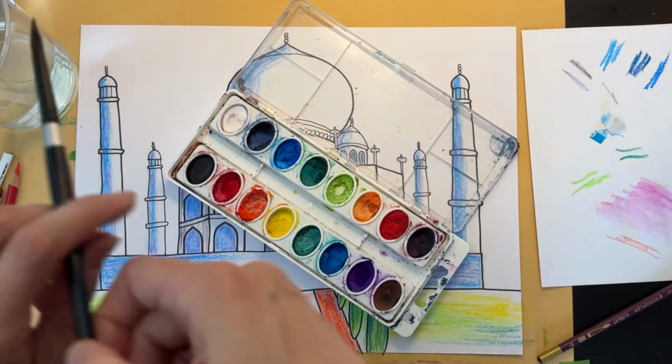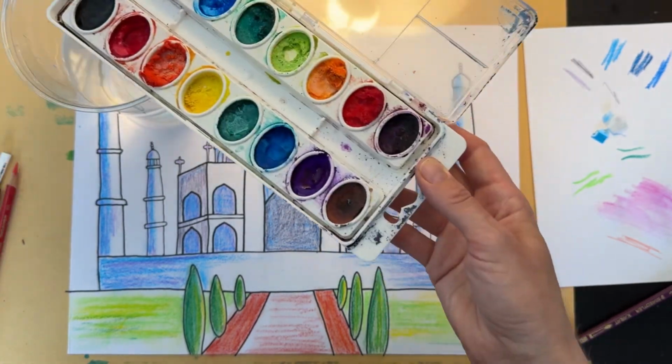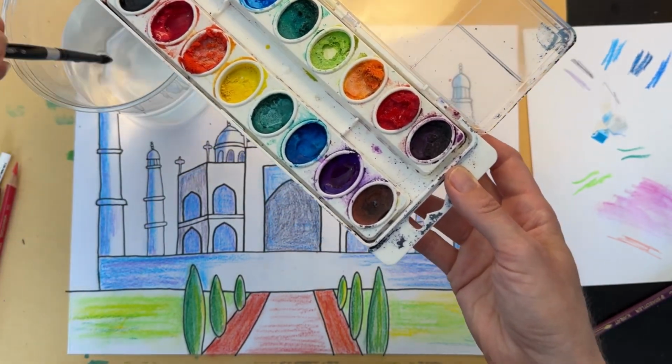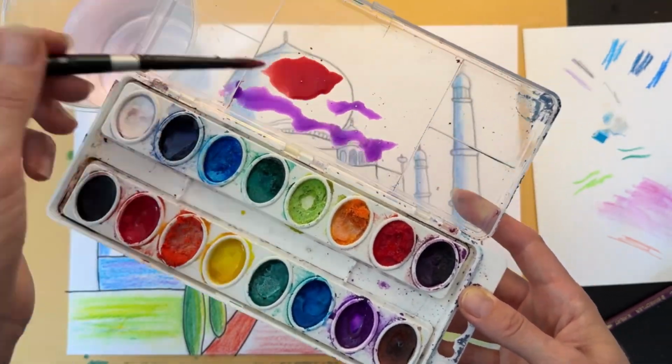When I'm using a pan like this, I like to wake up my watercolors by dipping my brush in water and then adding a bunch of water to each of the colors. Now that my colors are wet, I'm going to mix some purple and red in the lid.